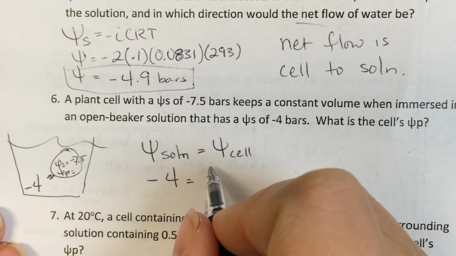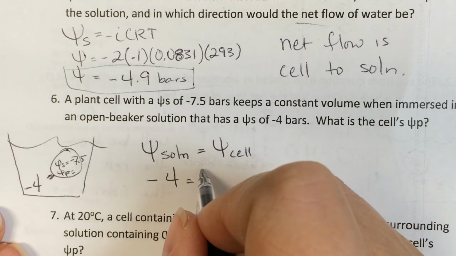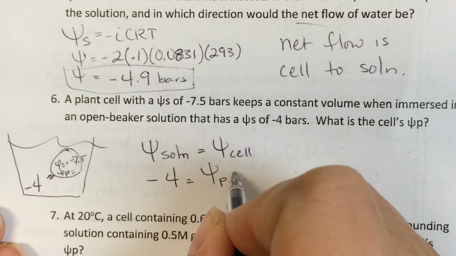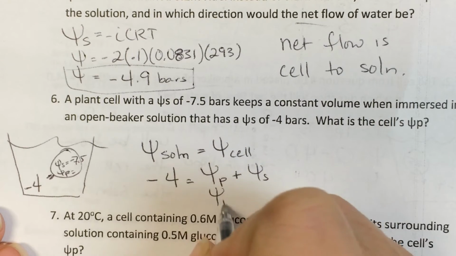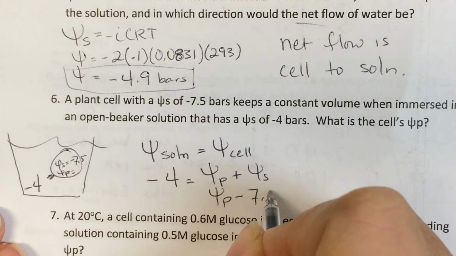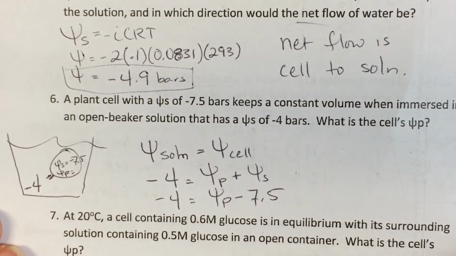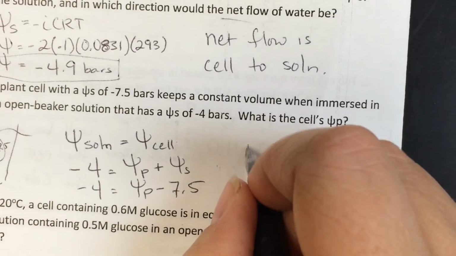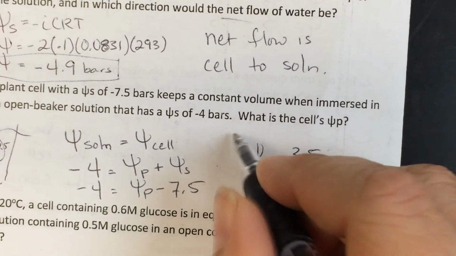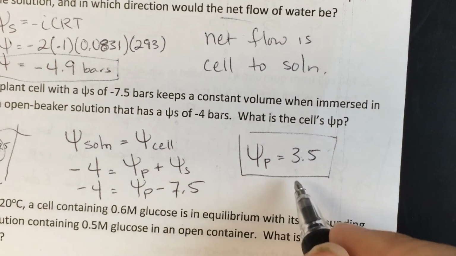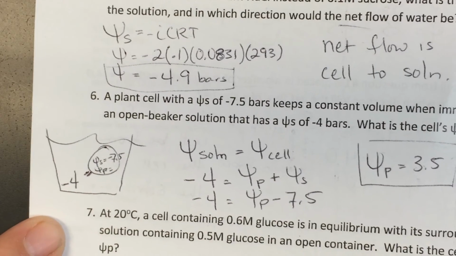For my cell, we're going to look at psi s plus psi p, so psi p minus 7.5. Work your mathematical magic there, and you should find that your cell's psi p is 3.5. So as long as the pressure stays 3.5 in that same solution, there should be no change between the two.